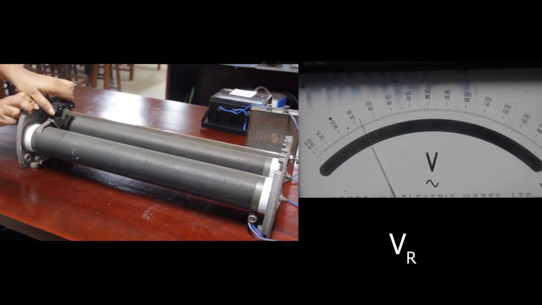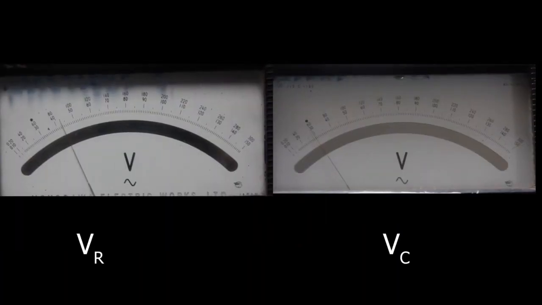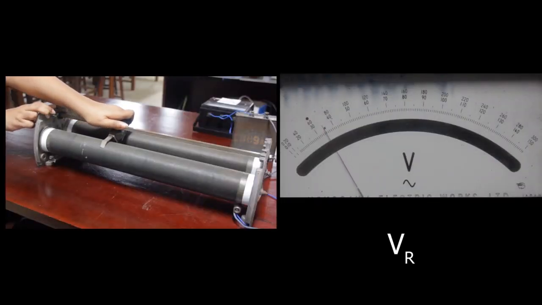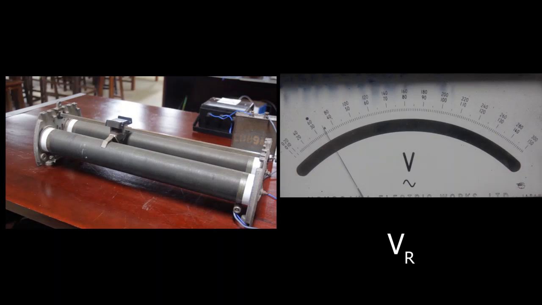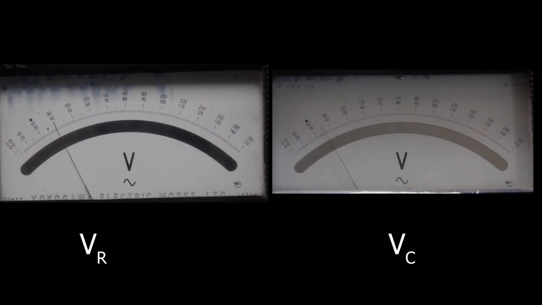Now adjust the resistor position stepwise, and take the readings of VR and VC voltmeters. Make sure to keep the source voltage at 50 volts. By adjusting the resistor position, we reduce the VR meter reading by 5 volts, and note down both VR and VC meter readings.